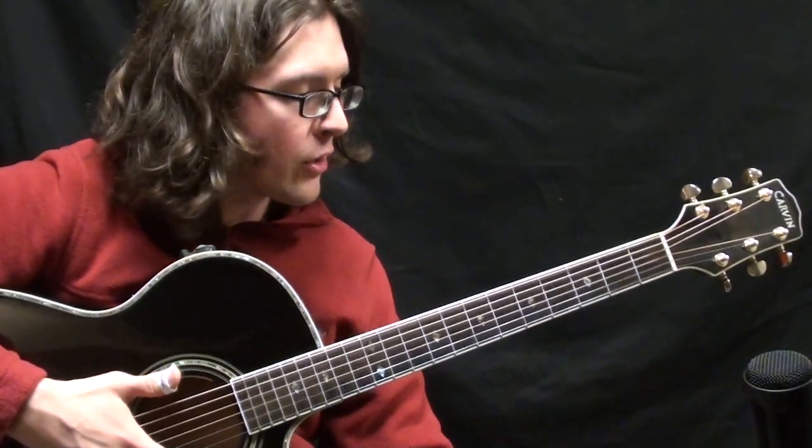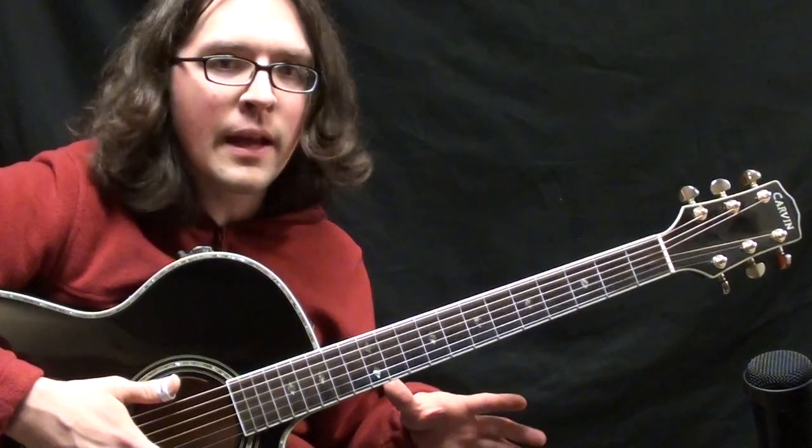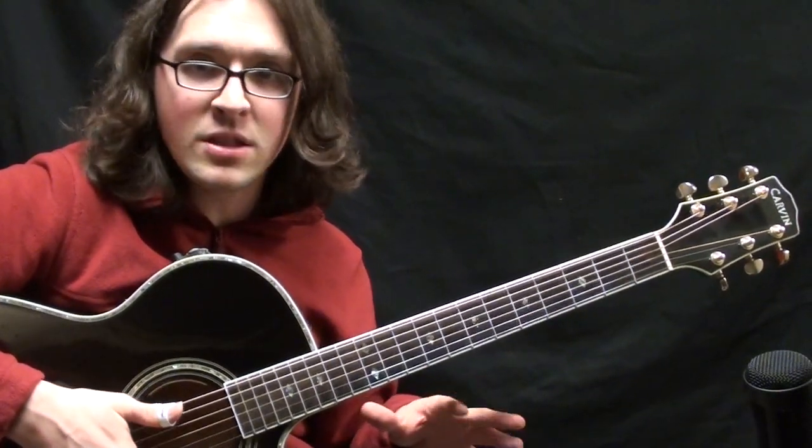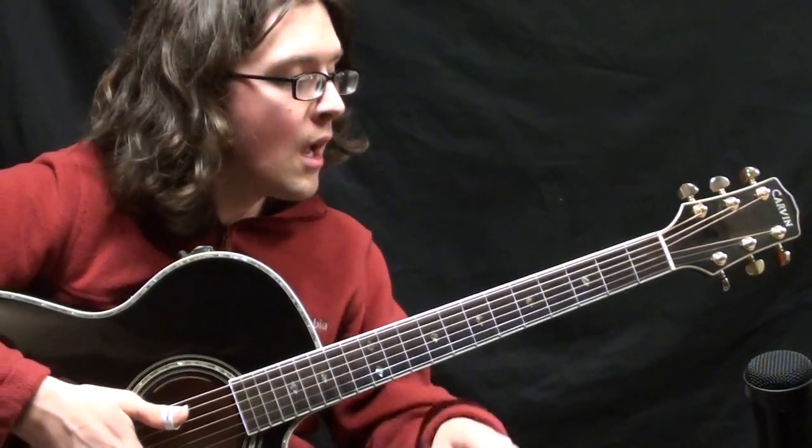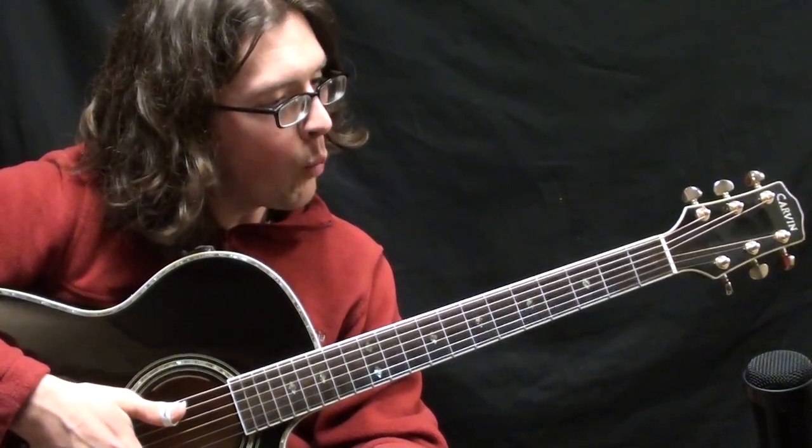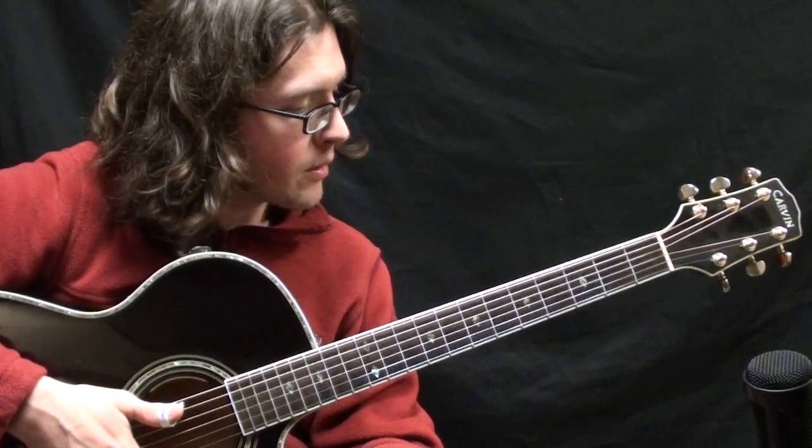But I really like how that modulation played out. And it has a feeling that a lot of other modulations don't have because of those chords that I used in it. So let's see. What else did I throw this into?